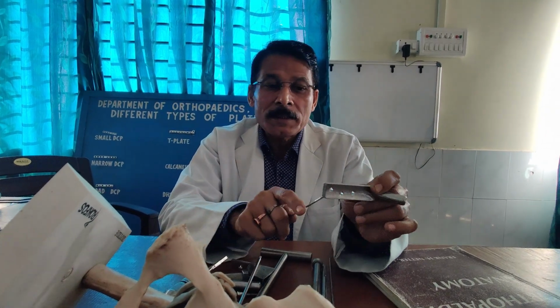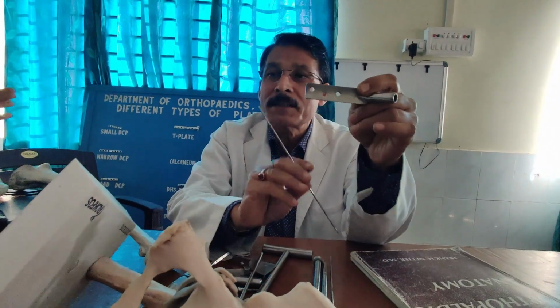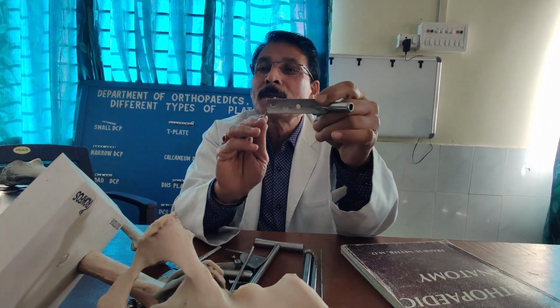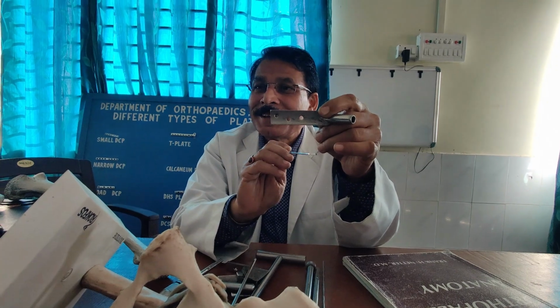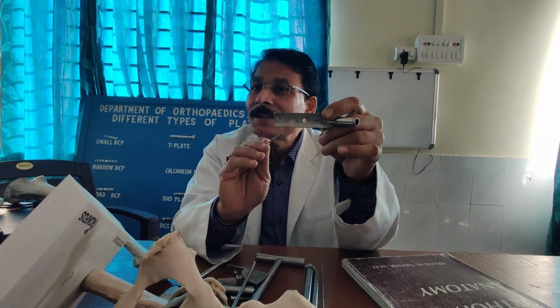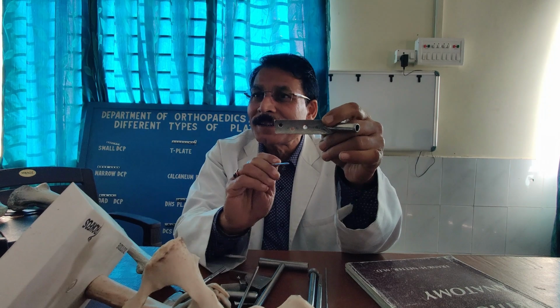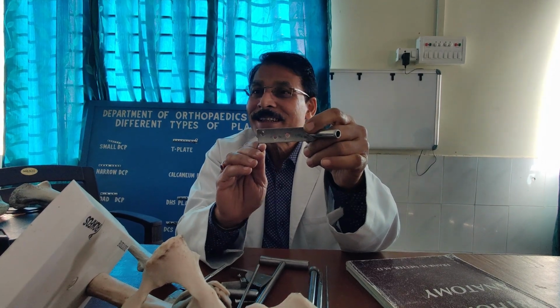Flexor side. Got my point? One point. Additional point, again an interesting point: see, the holes are not the same length. Why? If they are the same length, there is a stress riser. So they are staggered, coming like this. See, they are not the same.